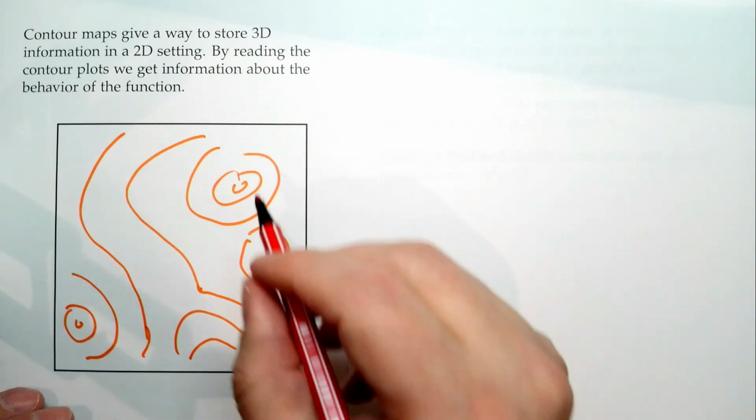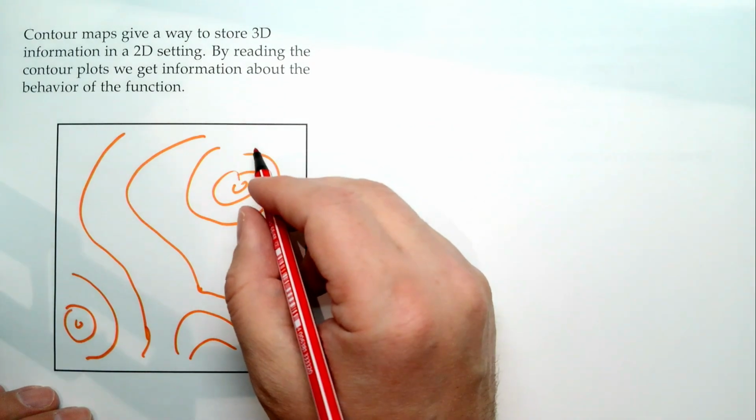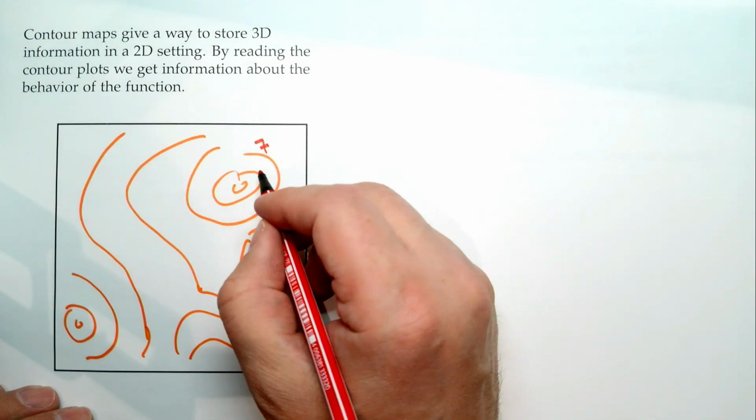Now the question is, is this useful as is? No, it's missing something. What am I missing? I'm missing what slices I take these at. That limits the usefulness. So the other thing that happens is we add labels.